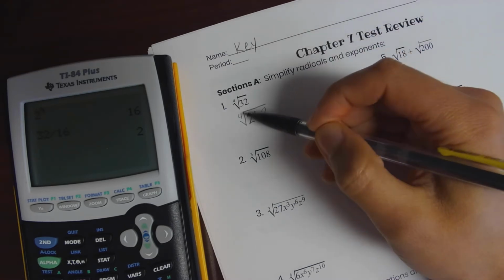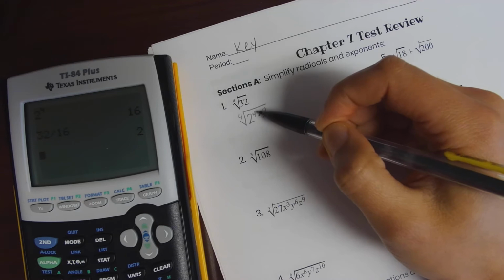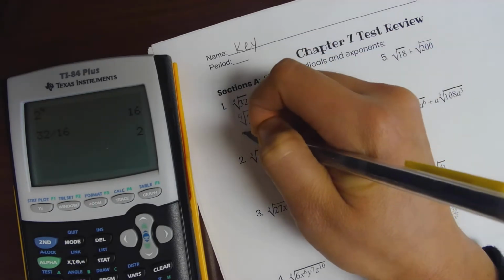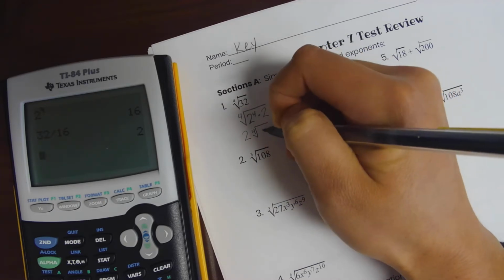So remember every group of 4. So we're in the fourth root, so we're looking for groups of 4. There are 4 2's. So I just take 1 2 out. And what's left inside is this other 2.